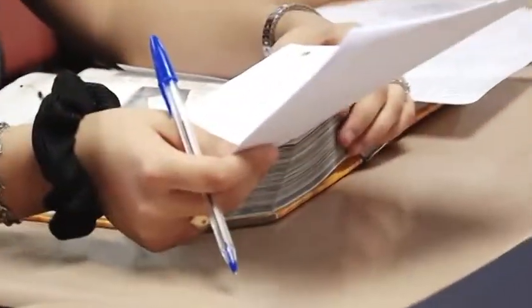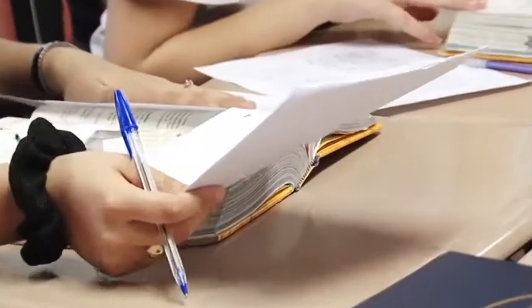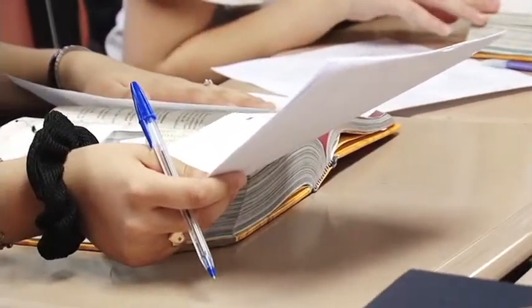When in the course of human events, it becomes necessary to... Sheet of paper for the group. Let's get started. Is this whole thing the first sentence? Yeah. We're not going to turn them in. We're just going to go over them. Okay.